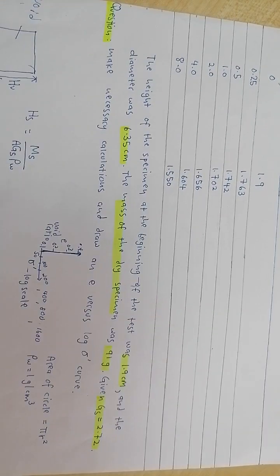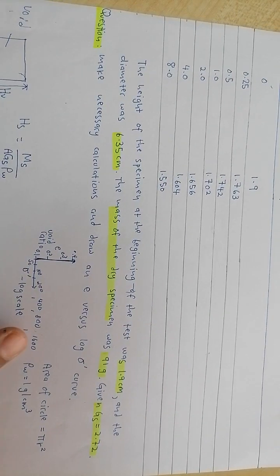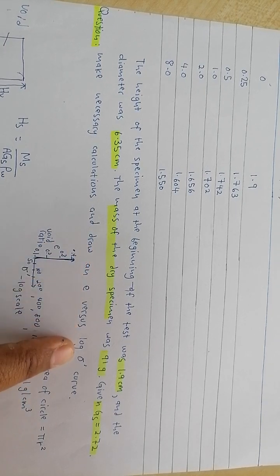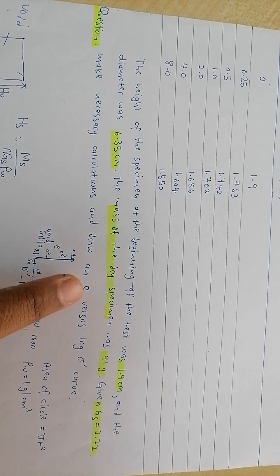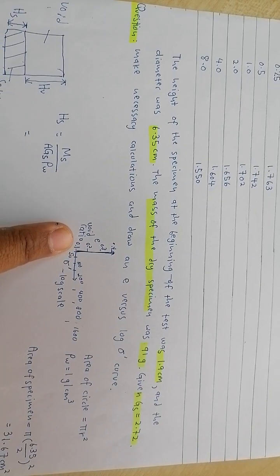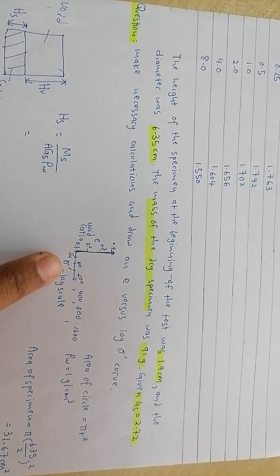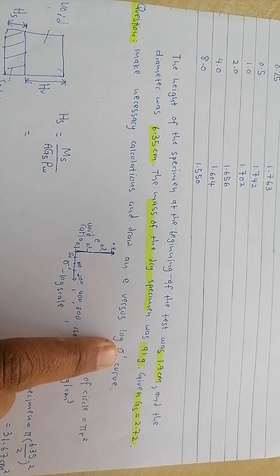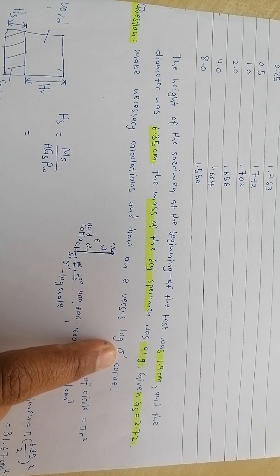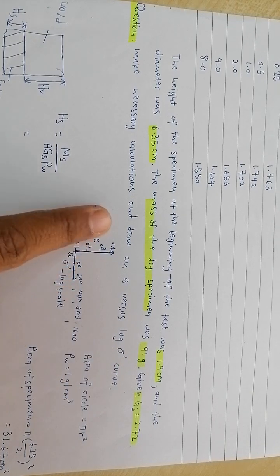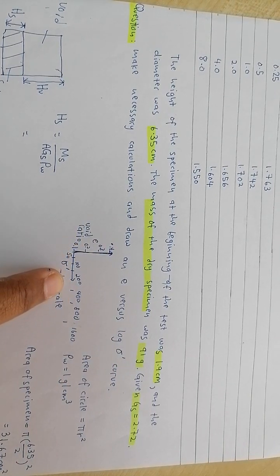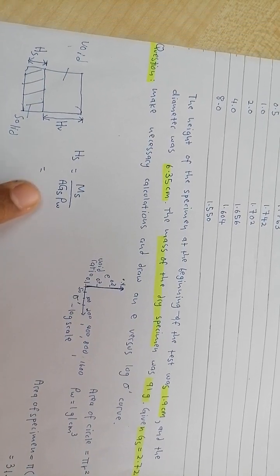You have to make calculations in order to draw an e versus log pressure curve. So what is e? I draw here, hope you can see. e is the void ratio, and sigma is the effective pressure. So e versus effective pressure.